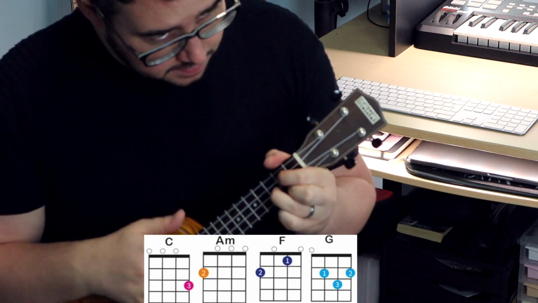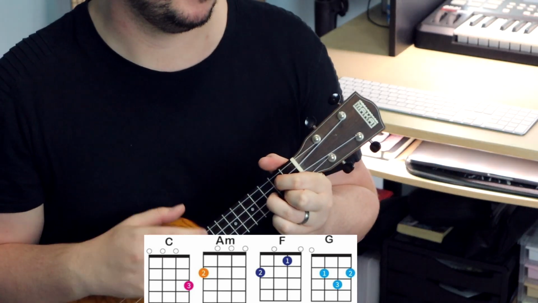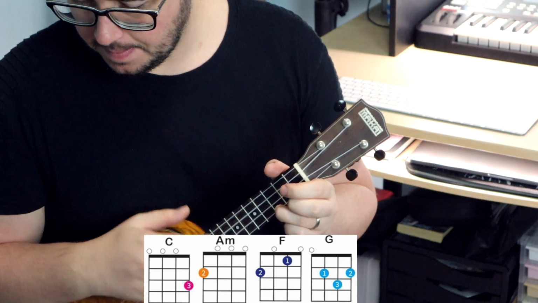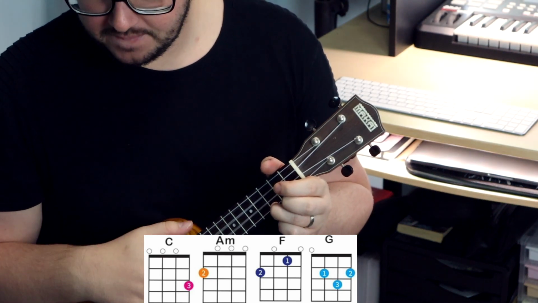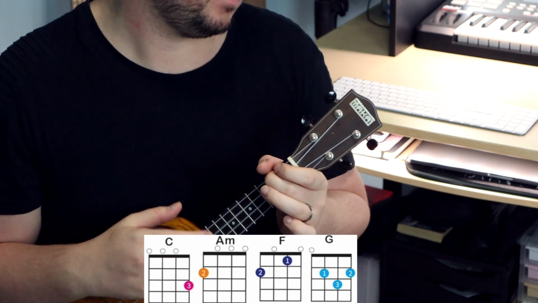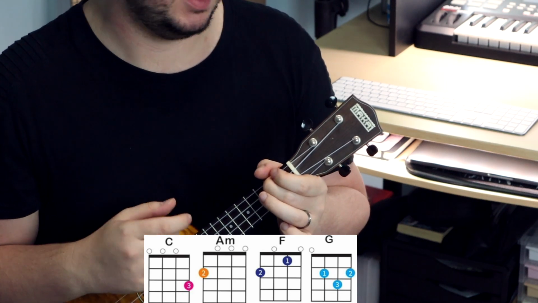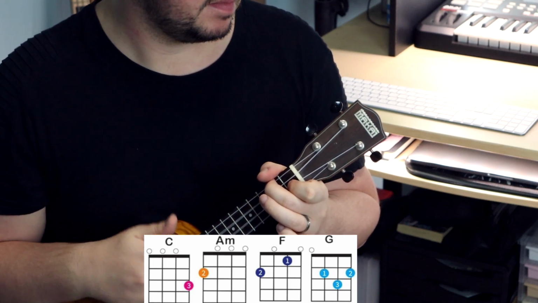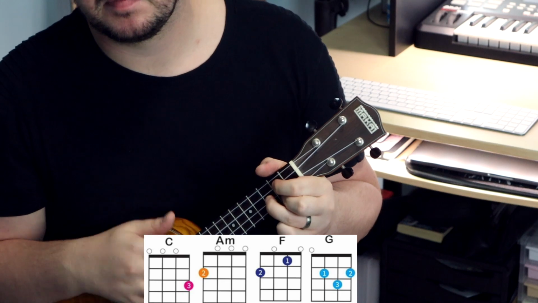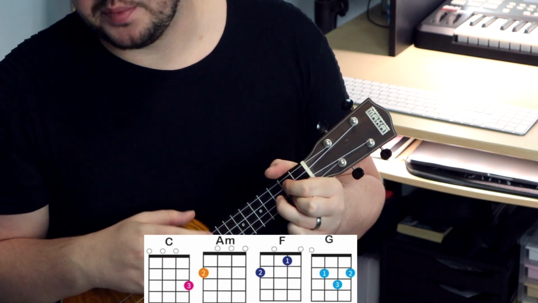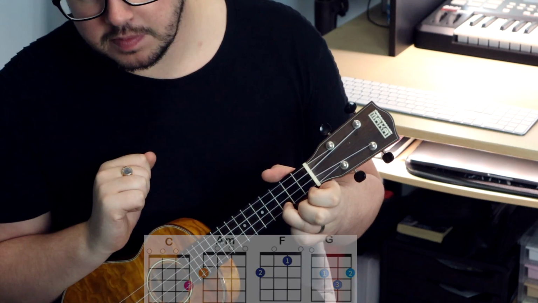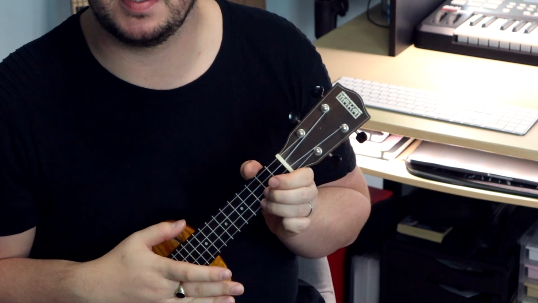G, and we go back to C. A minor, F, G, and we're going to finish with 1 C. Okay, well done if you were able to play along with that.